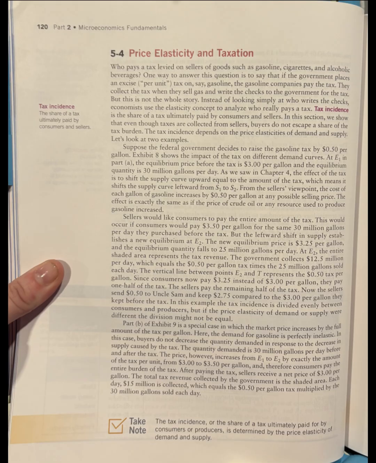From the seller's viewpoint, the cost per gallon of gasoline increases by 50 cents per gallon at any possible selling price. The effect is exactly the same if the price of crude oil or any resource used to produce gasoline increased. Sellers would like the consumers to pay the entire amount of the tax. This would occur if consumers would pay $3.50 per gallon for the same 30 million gallons per day they purchased before the tax. But the leftward shift in the supply established a new equilibrium at E2. The new equilibrium price is $3.25 per gallon, and the equilibrium quantity falls to 25 million gallons per day.